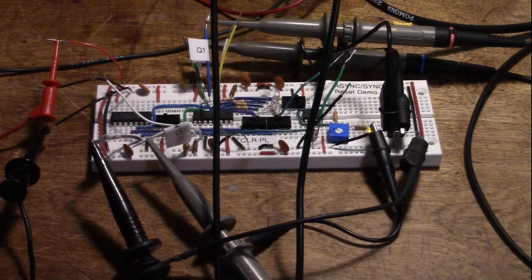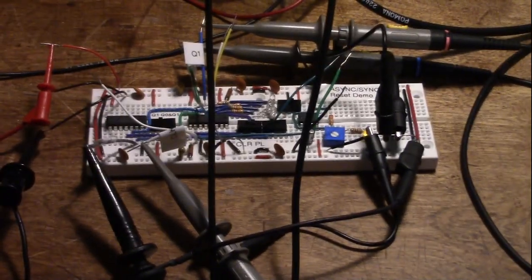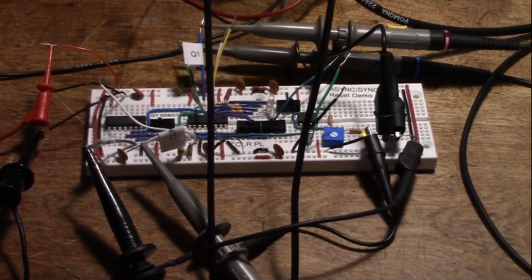One, the 74HC161, resets whenever the clear bar is asserted, and the 74HC163 resets or clears to 0, 0, 0, 0 when clear is asserted and there's a rising edge of the clock. This is our test board, and let's go take a look at what the circuitry looks like.